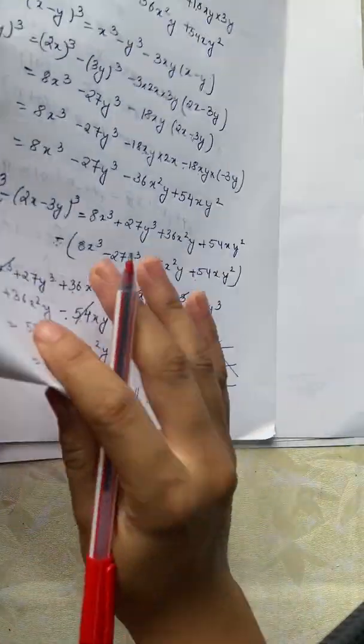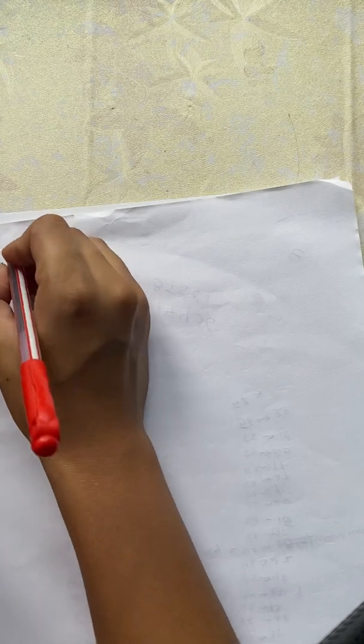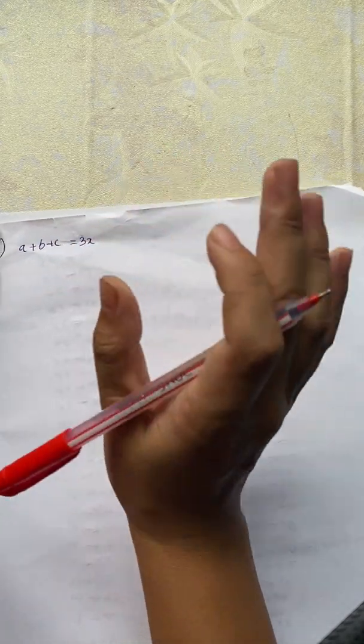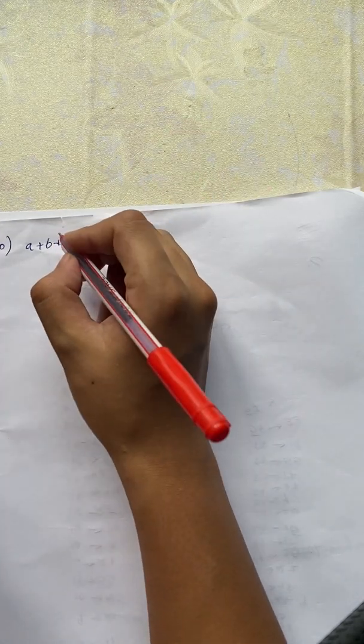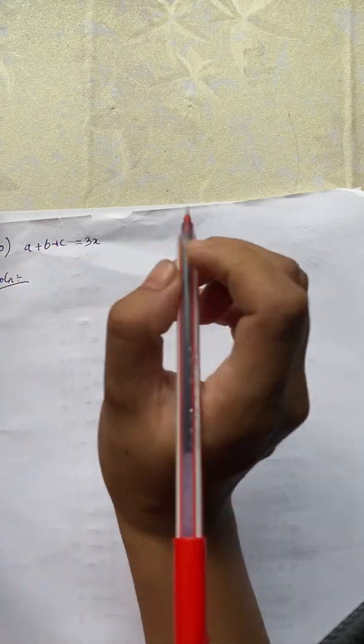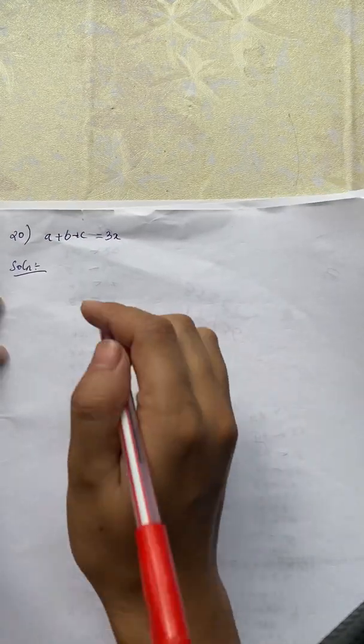Okay, all right, now lastly we'll go with question number 20. It is also the same. Question number 20: it is given a plus b plus c is 3x. Now you see, go back to identity number 8. What is identity number 8? Same thing as question number 18.